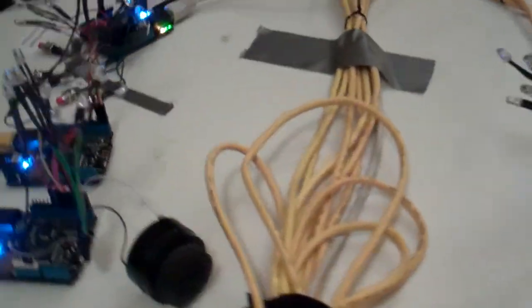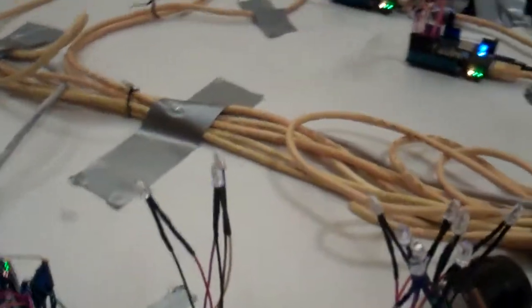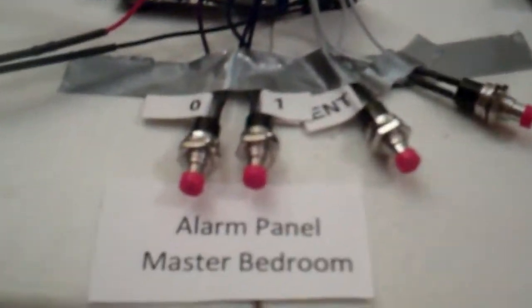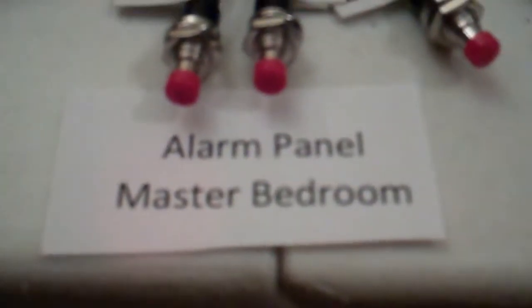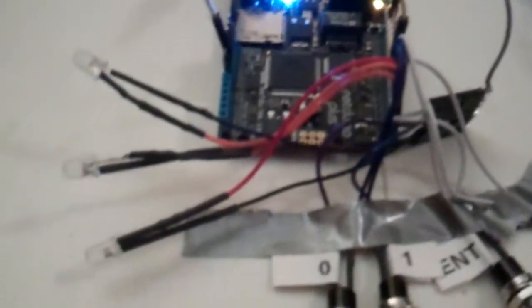If I move over here to some of the other devices, I have what's called an alarm panel, and this one's for the master bedroom. It looks a lot like a door. It has a keypad for the 0, 1, and enter, and it also has a switch that represents the windows that are associated with the master bedroom.